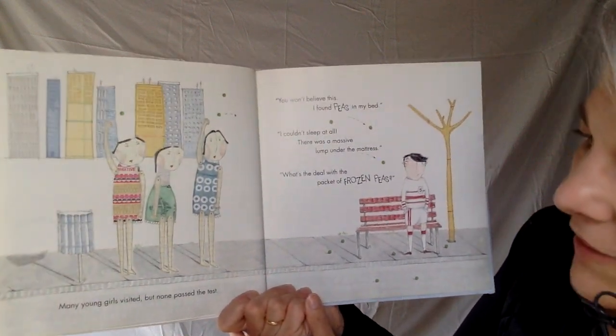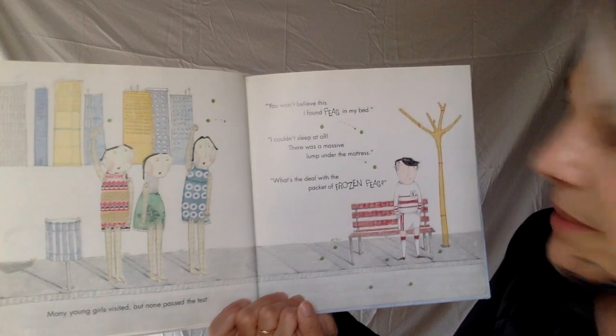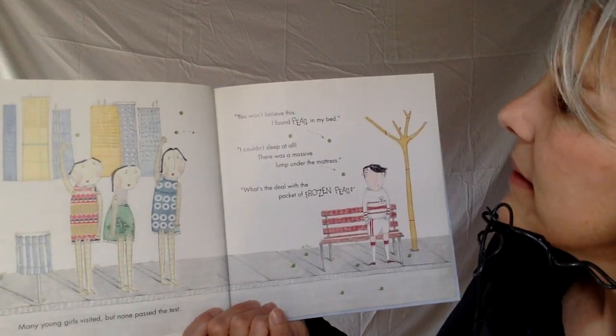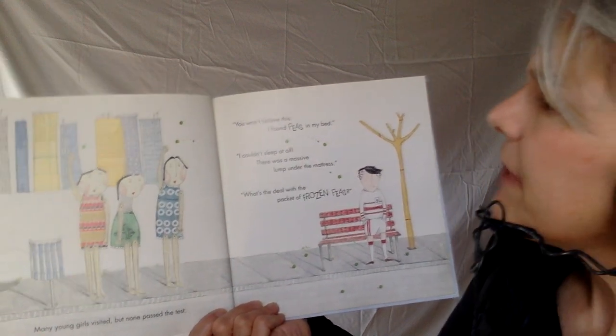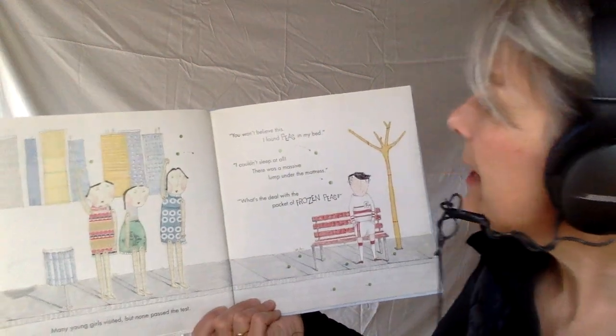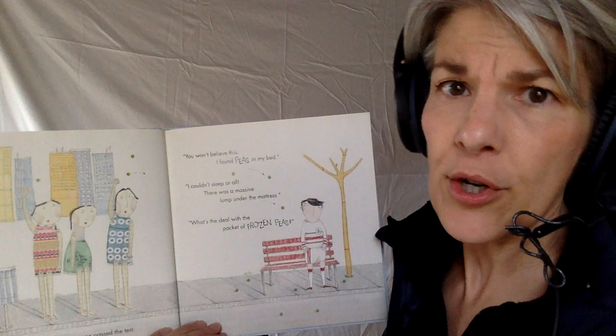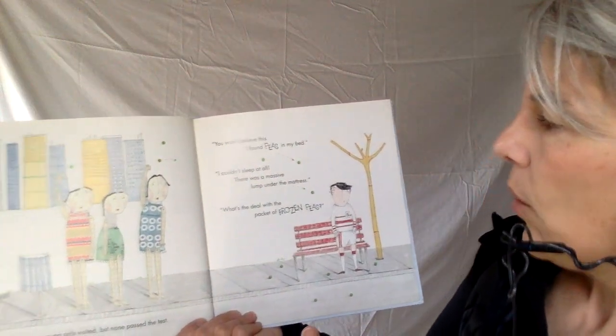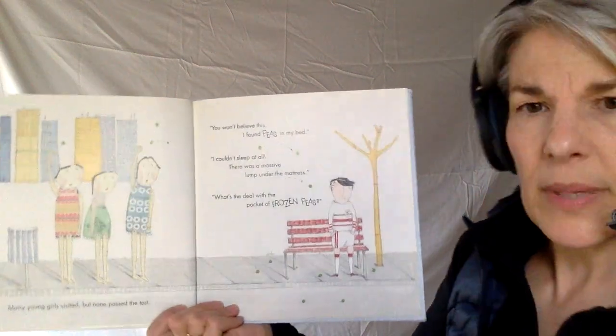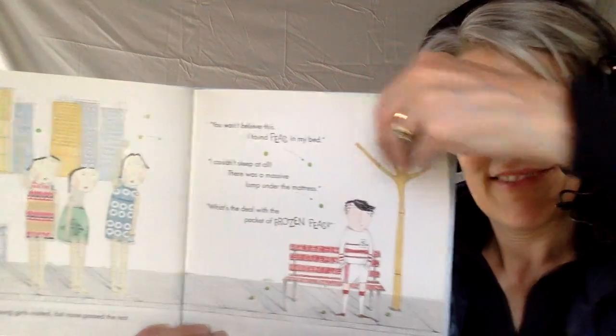Many young girls visited, but none passed his test. You won't believe this. I found peas in my bed. I couldn't sleep at all. There was a massive lump under my mattress. What's the deal with the packet of frozen peas, Henrik? said the girls.